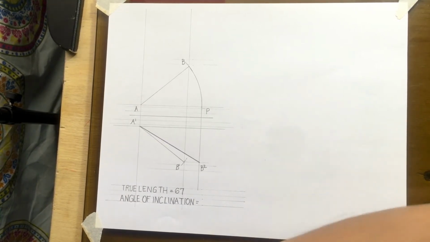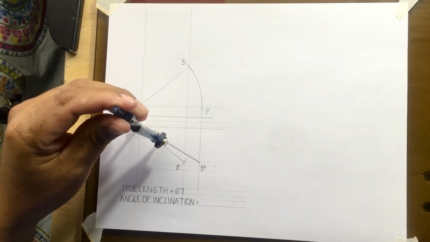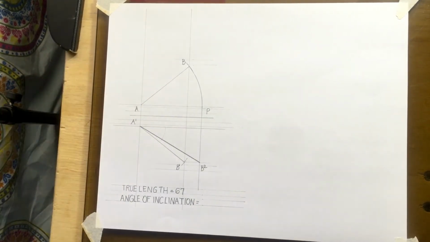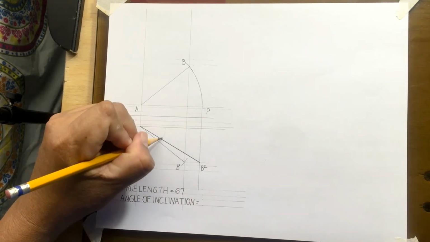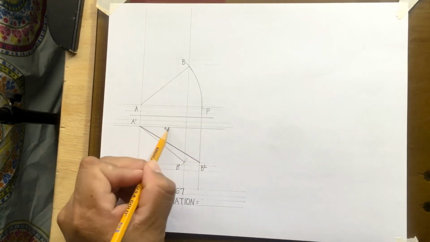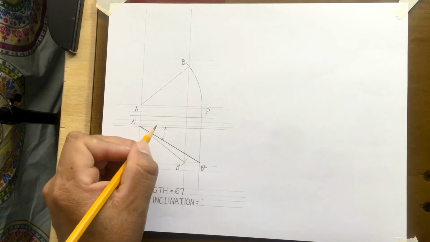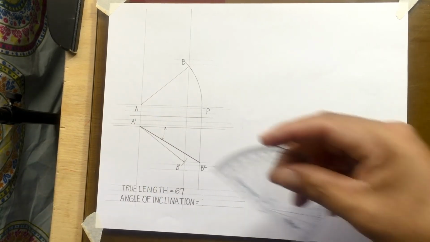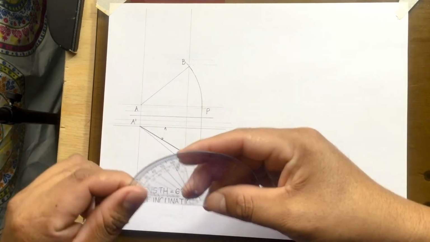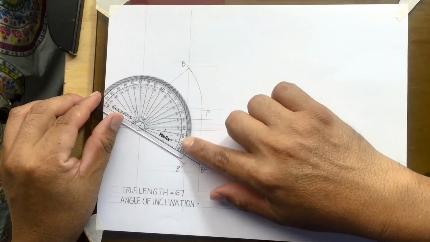And then to obtain the angle of inclination would be this angle, the angle from this to that. This is an unknown angle, so I want to use my protractor now, and I want to measure the angle of the inclination.